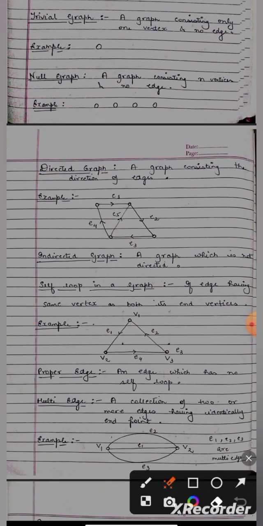Directed graph: a graph consisting of direction of edges. As we can see, E1, E4, E5, E3, E2 all are pointing towards a direction, so it will be a directed graph. Undirected graph: a graph which is not directed.